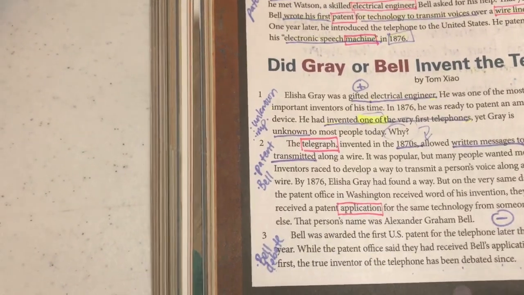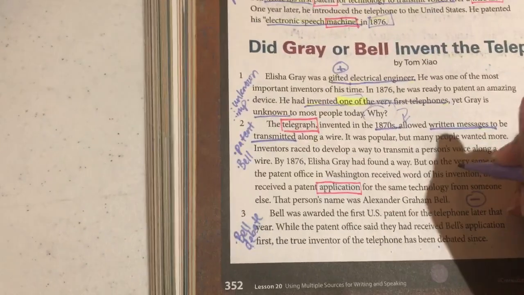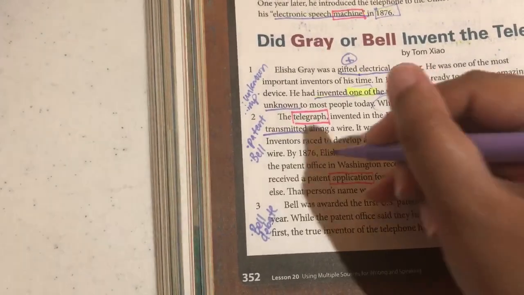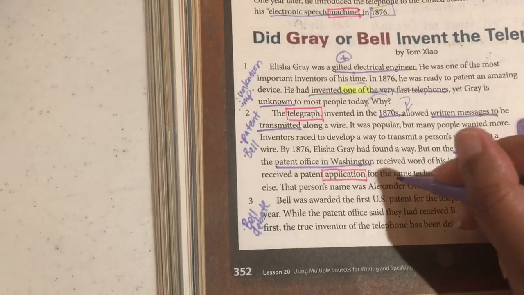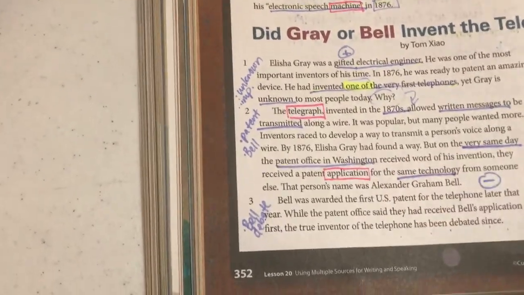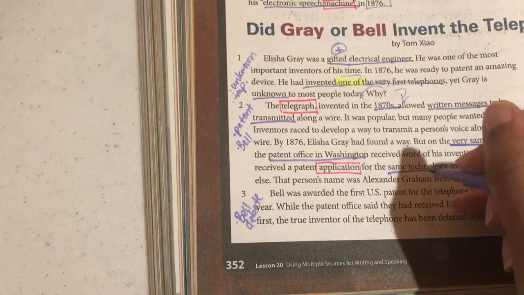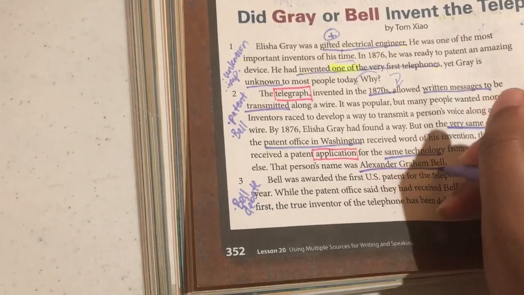I'm going to also underline "very same day, patent office in Washington, same technology, Alexander Graham Bell."